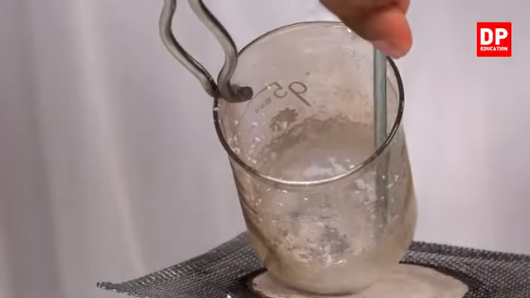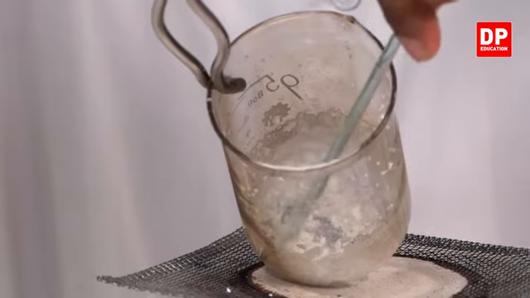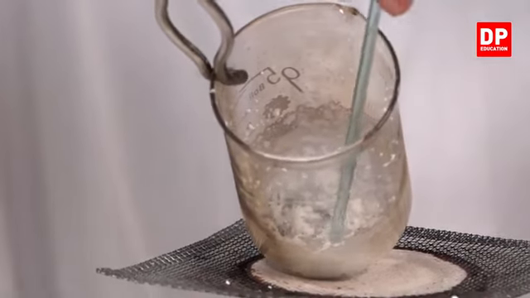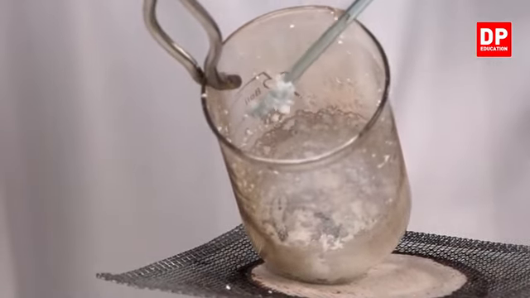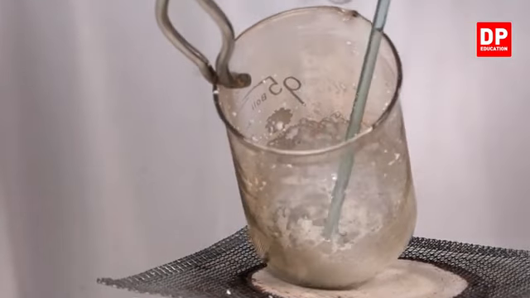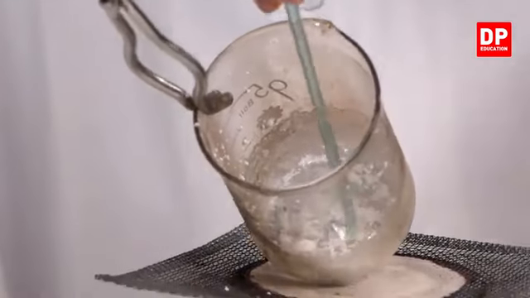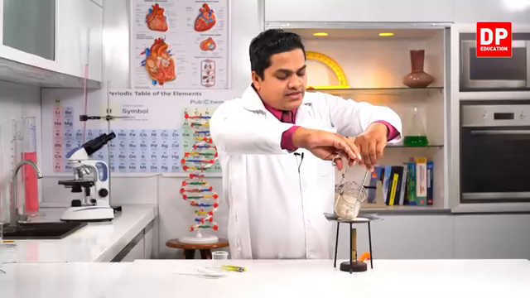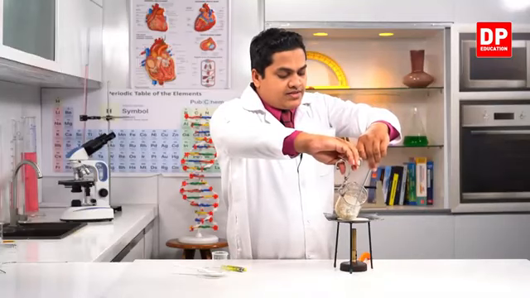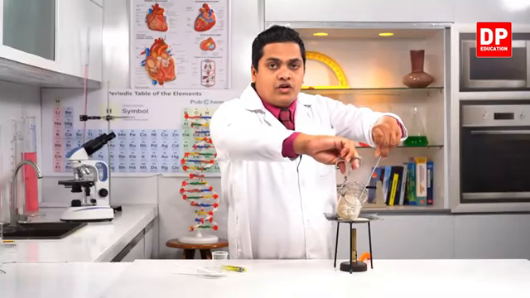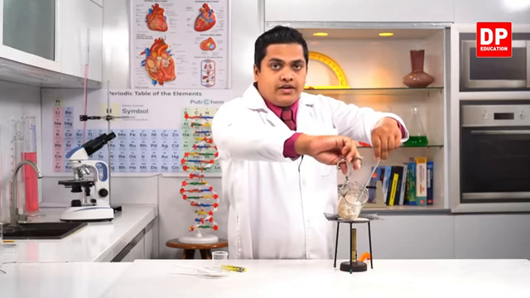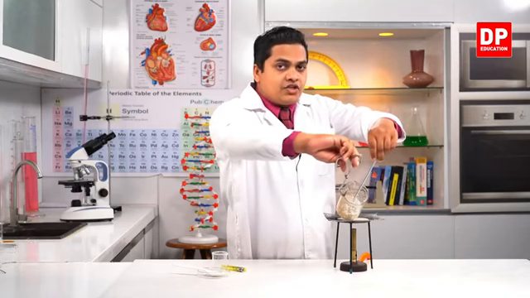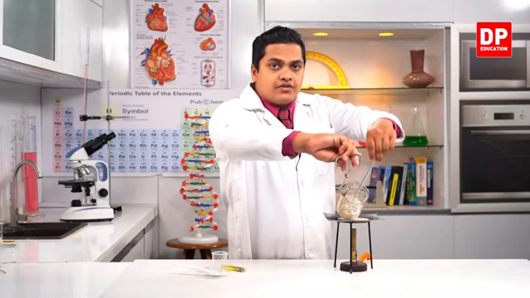See, all the salt that we dissolved in the initial stage can once again be observed at the bottom of the beaker. It's because this dissolving process, dissolving salt or sodium chloride, is just a physical change.